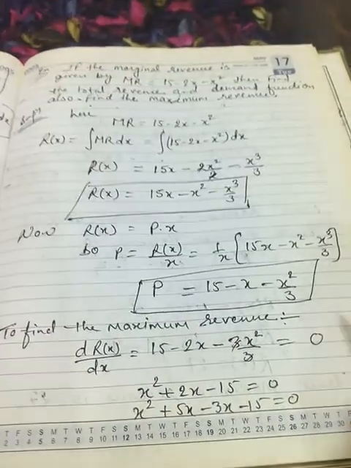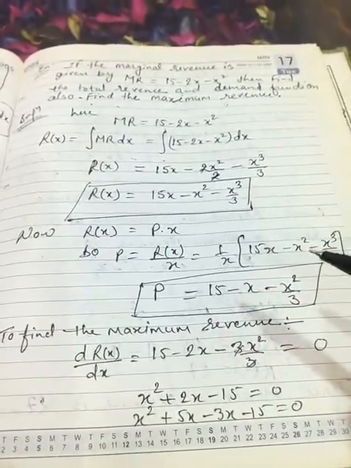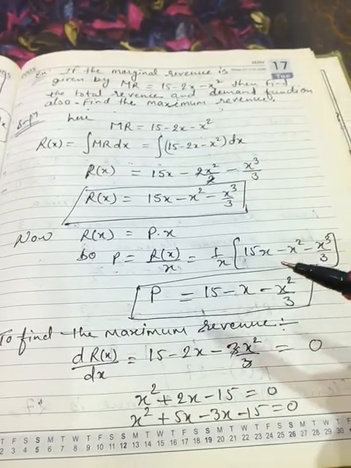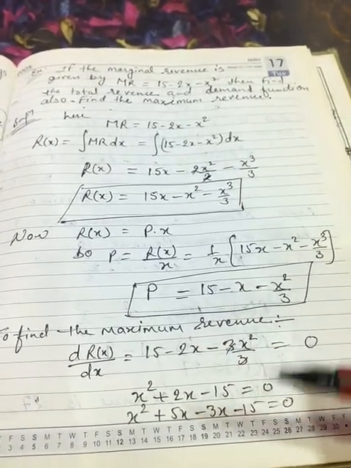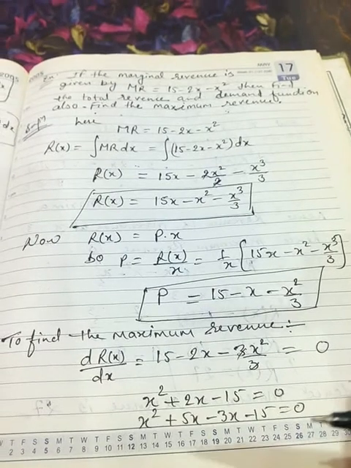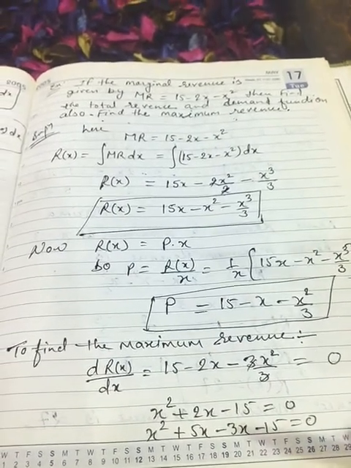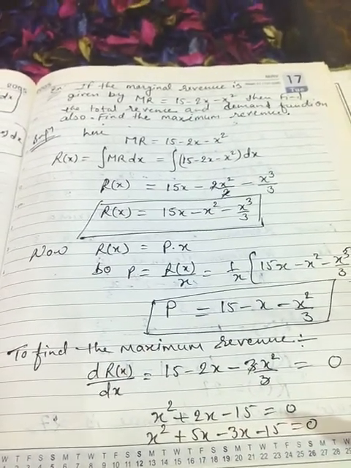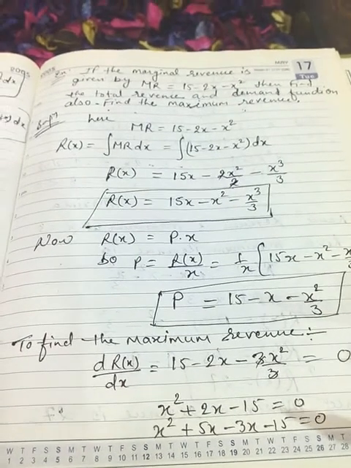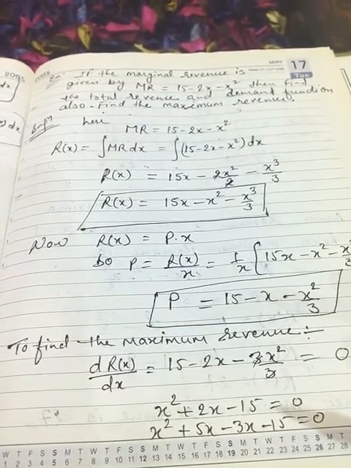Good morning, students. So this is the second part of the applications of integrations. We are done with the two illustrations of application of integrations where the marginal revenue is given and you need to calculate the demand function. So here we are taking some more illustrations, and let's see how we can simplify them.